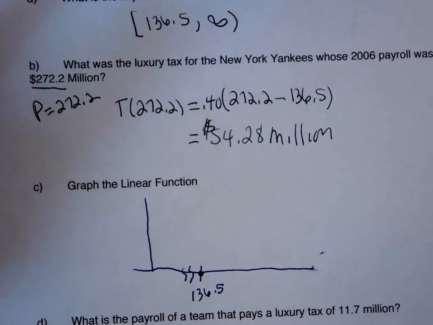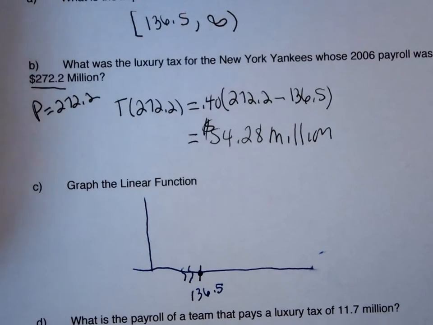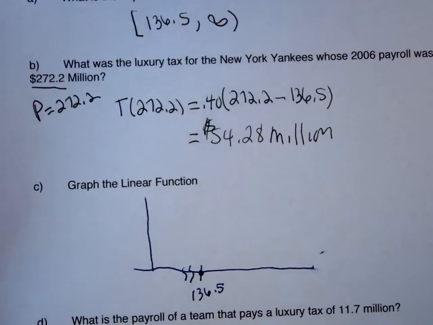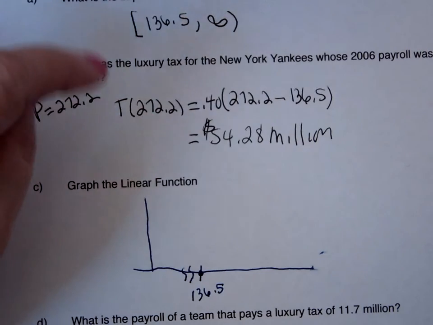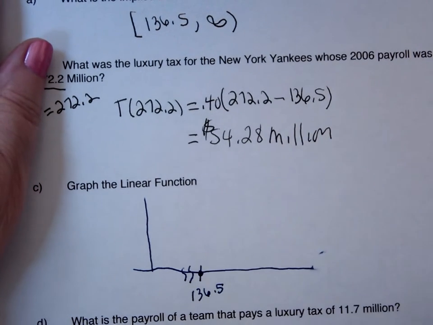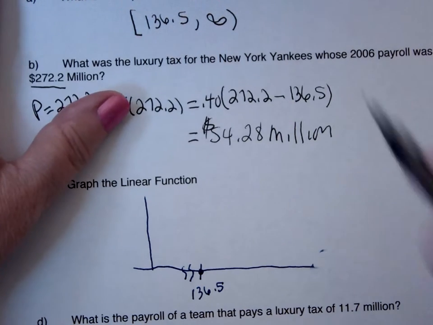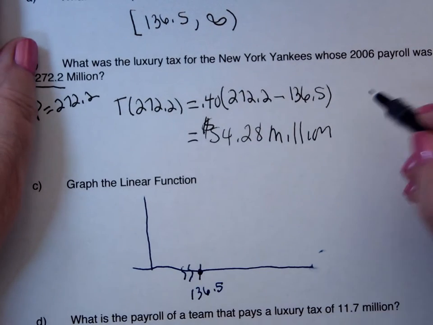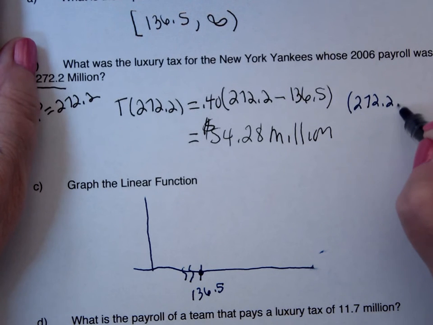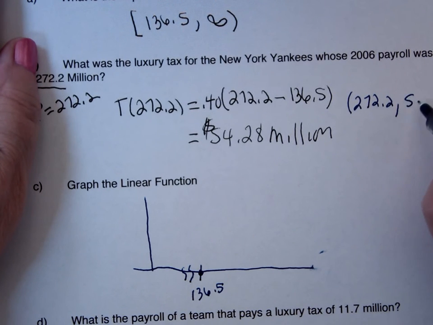Now, the range, well, I don't know what the range ends up being. We know what the range ends up being, but we also know that we have a second coordinate point, and the second coordinate point is what we calculated. It had an X value of 272.2 and a Y value of 54.28.